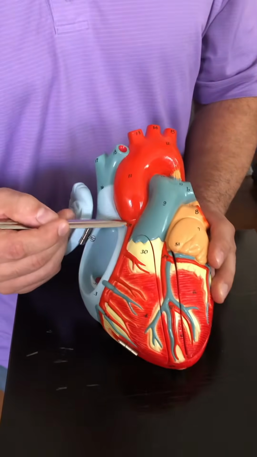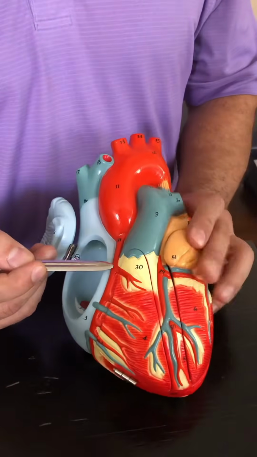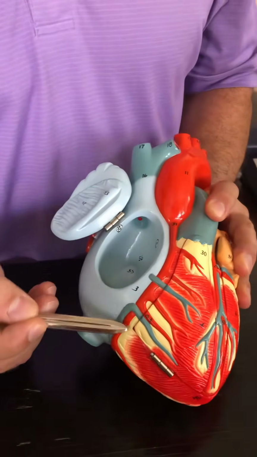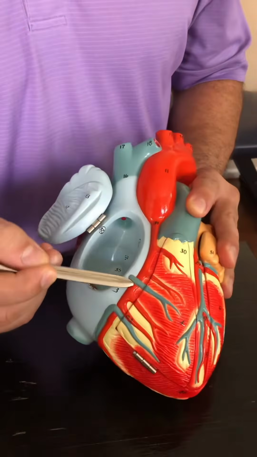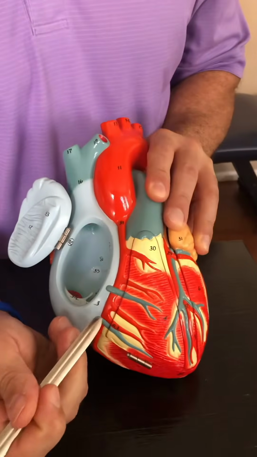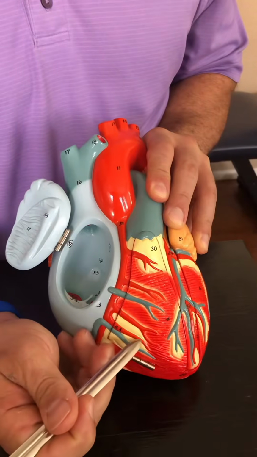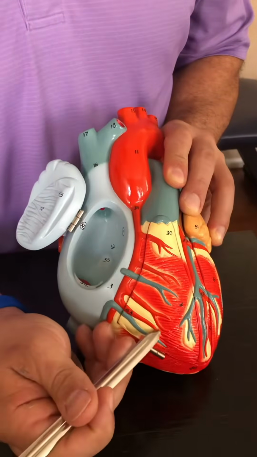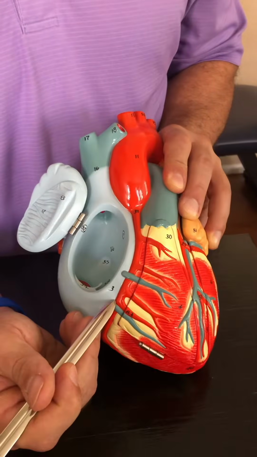So we've got coming off the aorta, the right coronary artery. Let's trace it so you can see the path traced. All of this is right coronary artery. But we have a branch down here, and we get another name. We have a branch down here called the marginal artery. You see that one right there, number 63. So that's called a marginal artery.